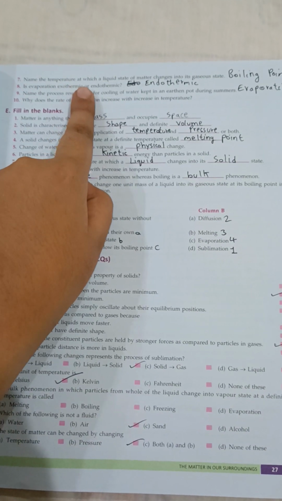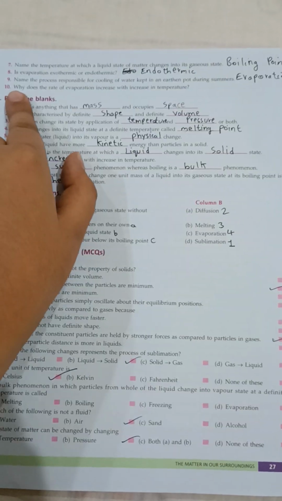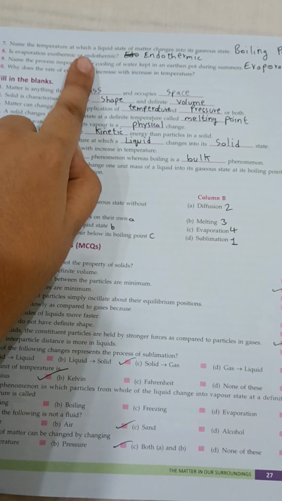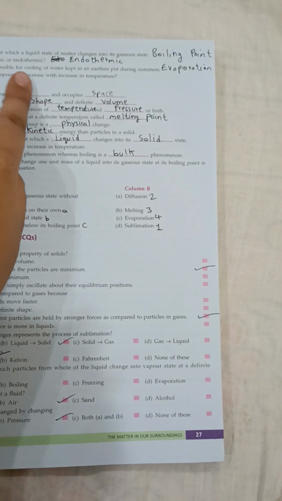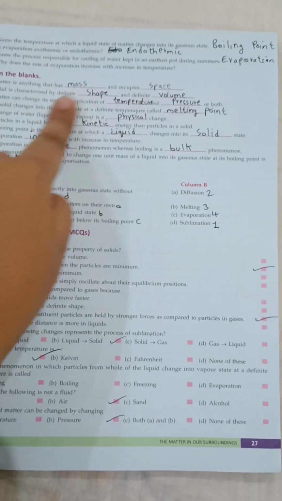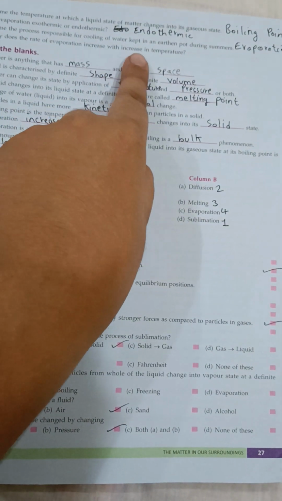Name the temperature at which a liquid state of matter changes into its gaseous state. Boiling point. In evaporation, exothermic or endothermic? Endothermic. Name the process responsible for cooling of water kept in an earthen pot during summers. Evaporation. Why does the rate of evaporation increase with increase in temperature?